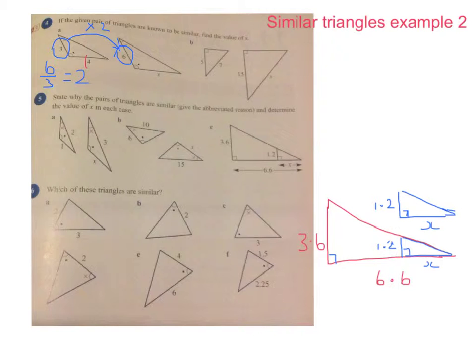So for this one, I go 4. What did I have to do to get that one? I know it's got to be bigger, and I know it's in the same proportion. So the same proportion is times 2, so x is going to equal 8. Okay, I'll let you do B.